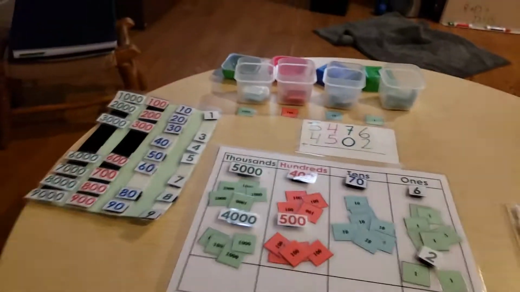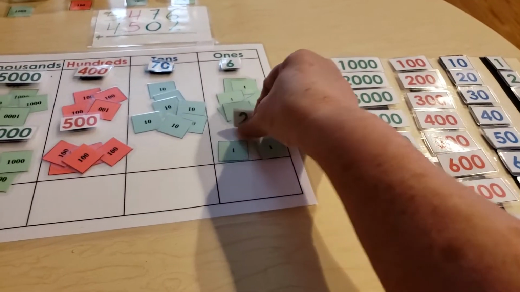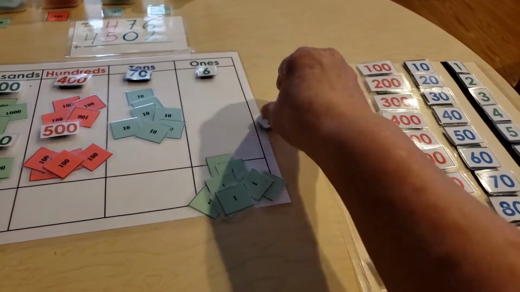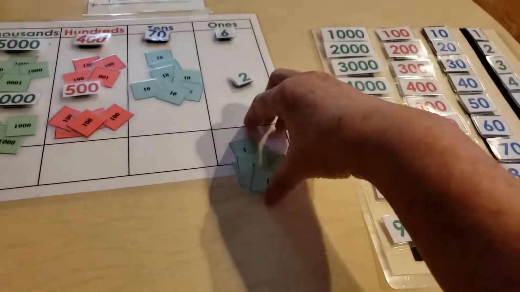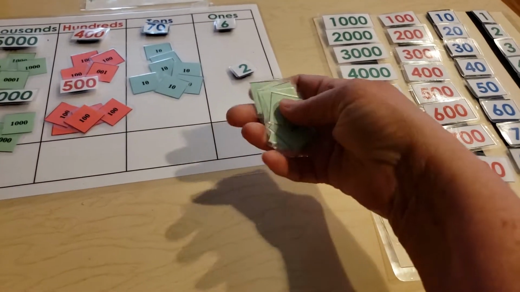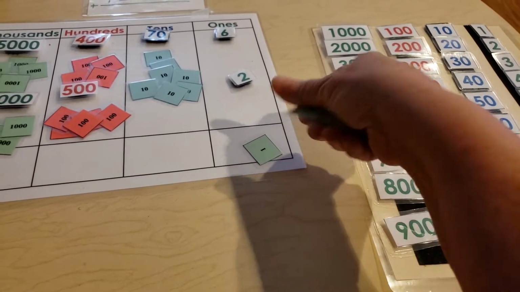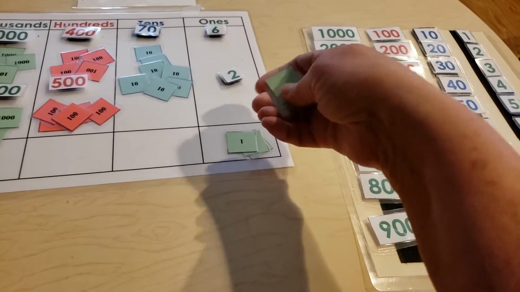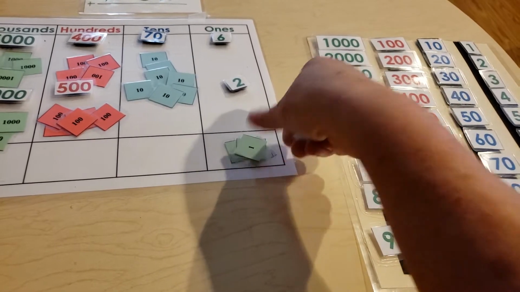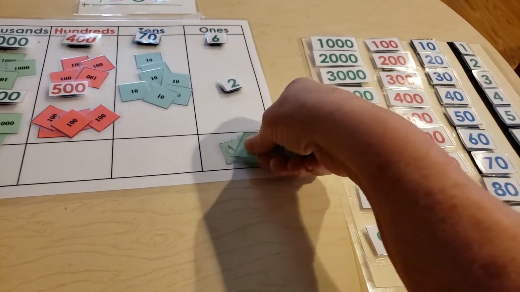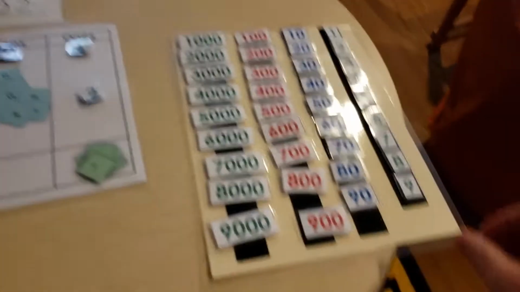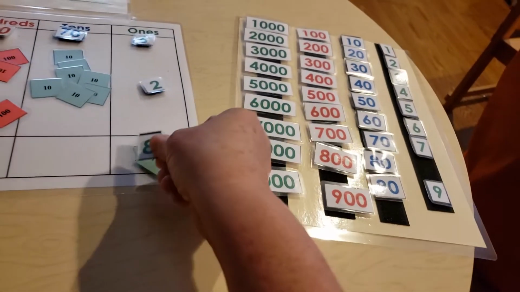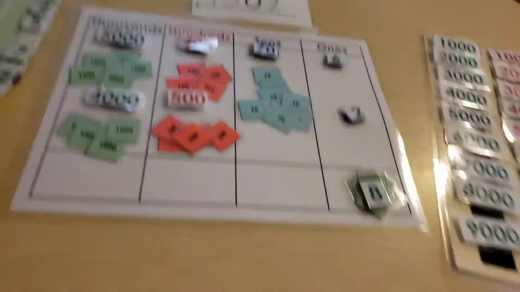So we're going to take our 6 1s and our 2 other ones and move those down, and now I'm going to count those. 1, 2, 3, 4, 5, 6, 7, 8. So then I come over to my larger number and pull that off, and that is a number 8. That will go on top.